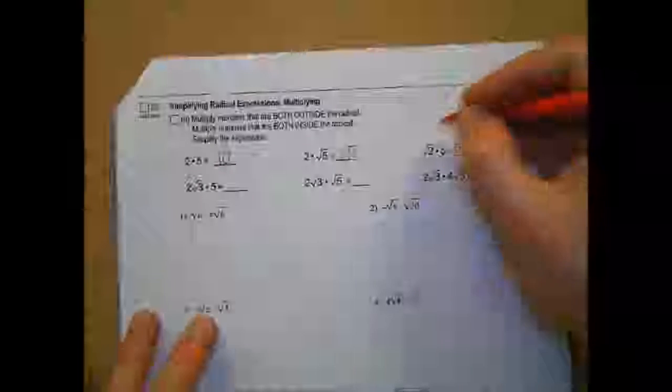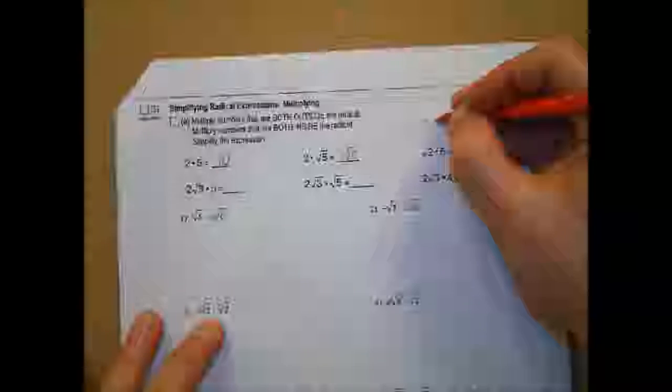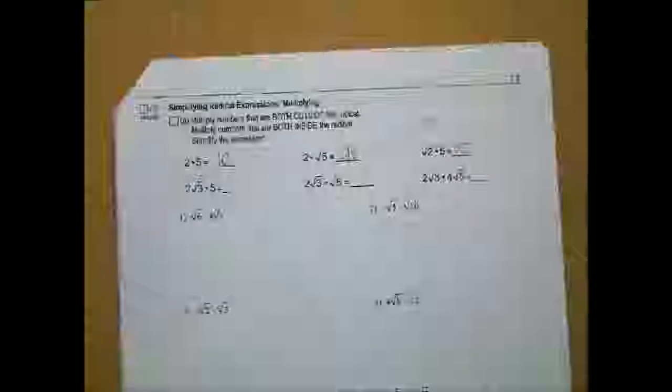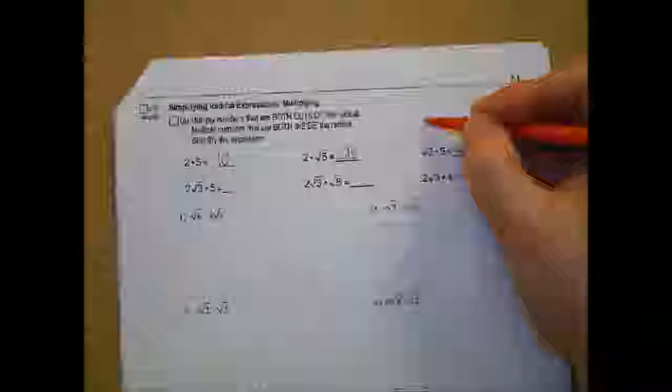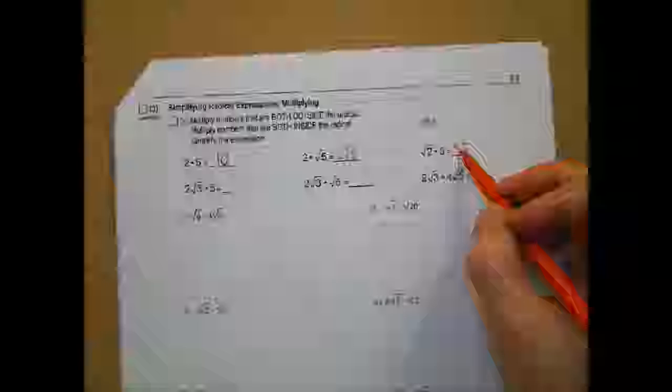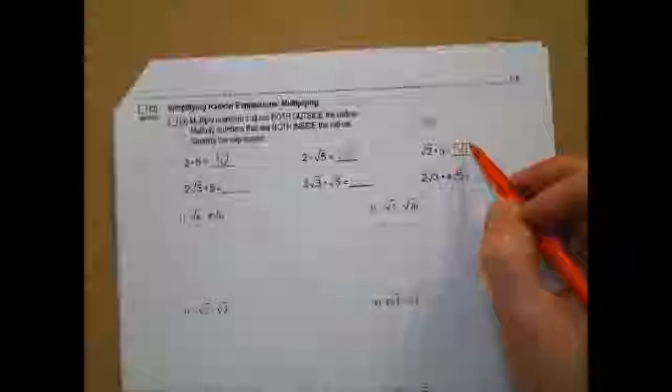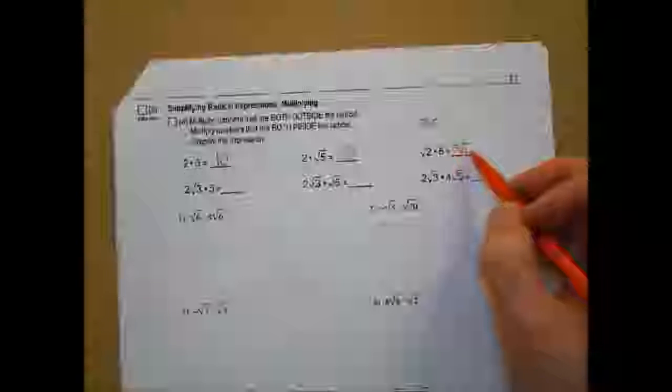Like if you write this, that's not wrong, but you can see it's kind of confusing, because wait a minute, is that supposed to be root 2 times 5, or is it supposed to be the square root of 25, right? So don't write it this way. If the number's not in the square root, put it in front. If the number is in the square root, put it in the back.